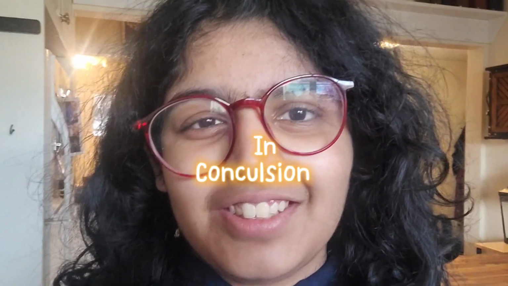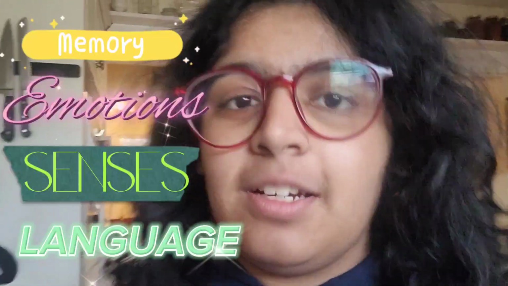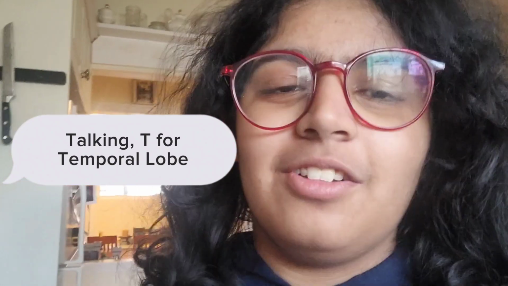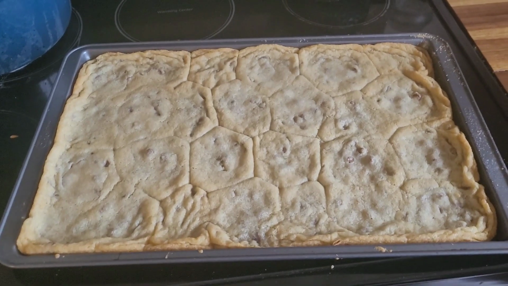In conclusion, temporal lobe is the lobe located right here. It is responsible for memory, emotions, senses, and language. Talking for temporal lobe. And lastly, damage to the temporal lobe can never result in good things. The damaged dough is now one giant cookie instead of multiple small cookies. So remember, folks, don't damage your temporal lobe.